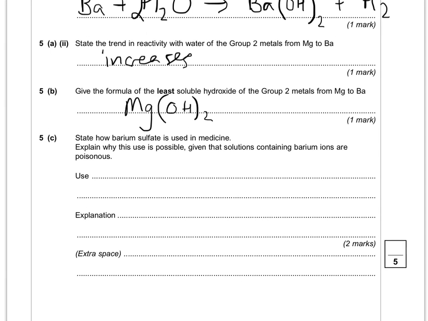And then state how barium sulfate is used in medicine. Explain why this use is possible given that solutions containing barium ions are poisonous. So the use is a barium meal. If you talked about use for x-rays of the gut, things like that, then that's fine. But just the words barium meal would get you the marks.